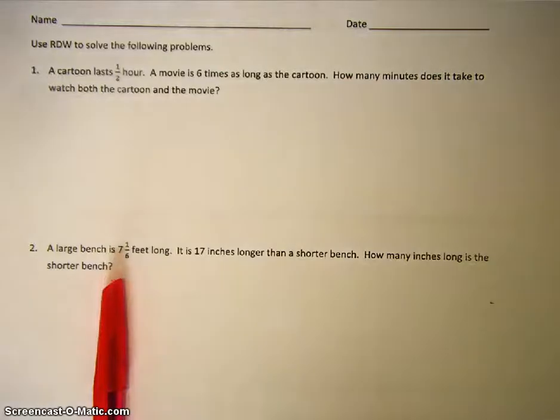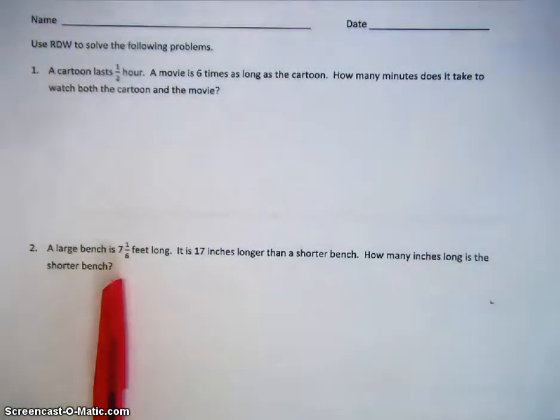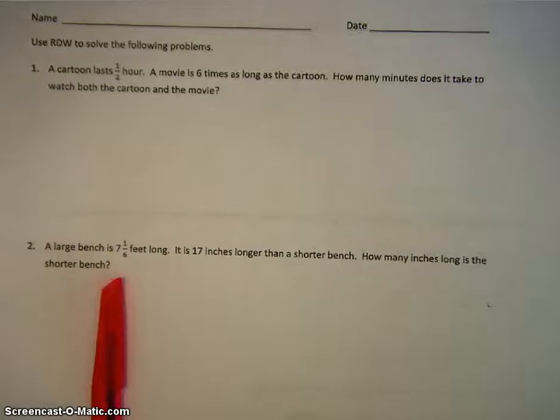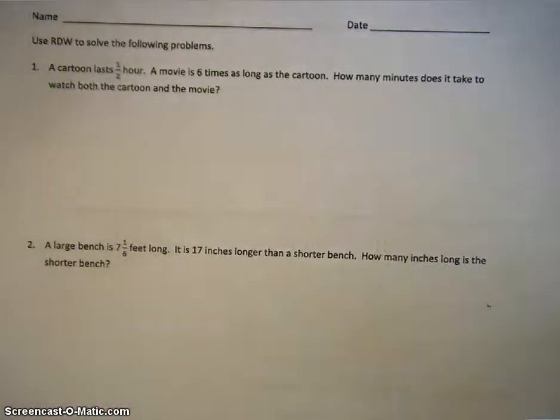Okay, today for lesson 14, we're taking a look at multiple step word problems involving converting mixed number measurements to a single unit. Okay, so we're going to be using our RDW process, so we're going to make sure we have our tape diagram.